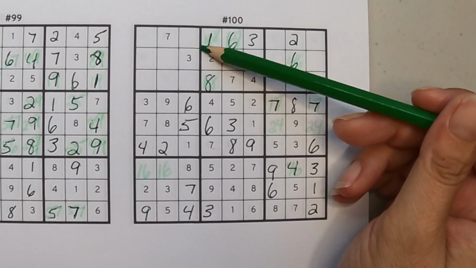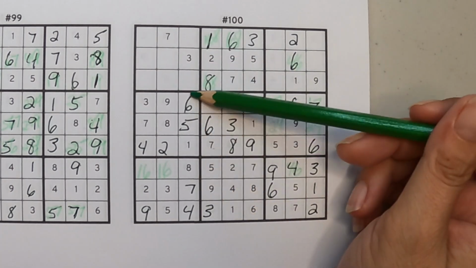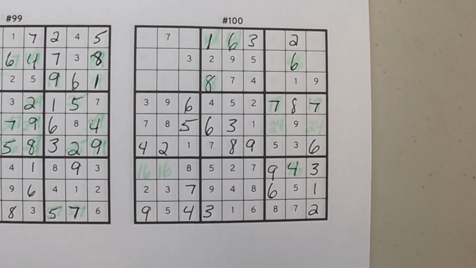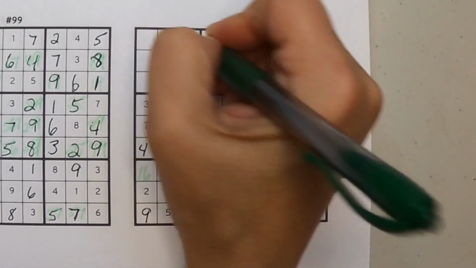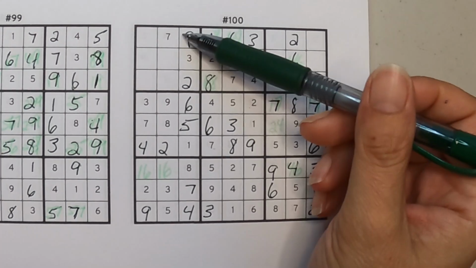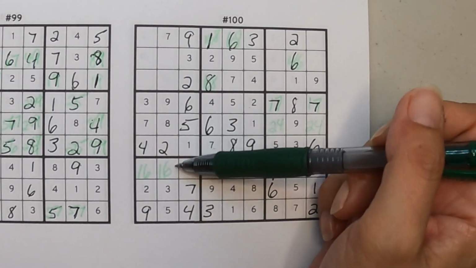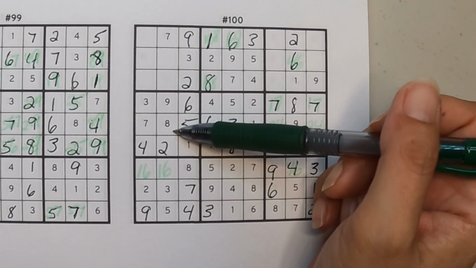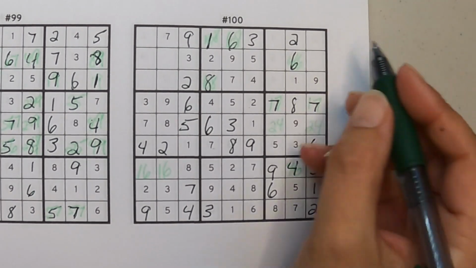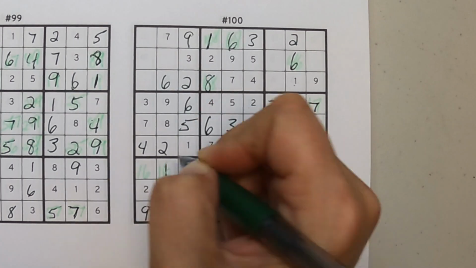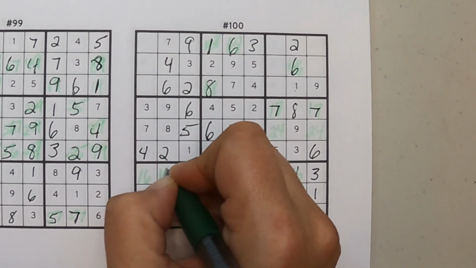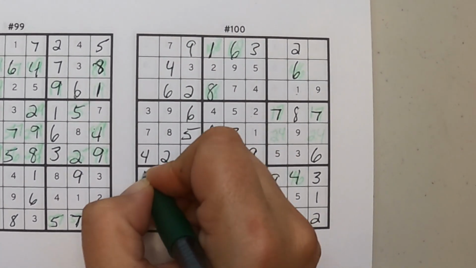For this column, we're missing 2 and 9. We've got a 9 here, so 2, 9. For this column, we're missing 1, 4, and 6. We've got a 1 and 4 here, so that makes this our 6, 1, 4. And this 1 makes this our 6.